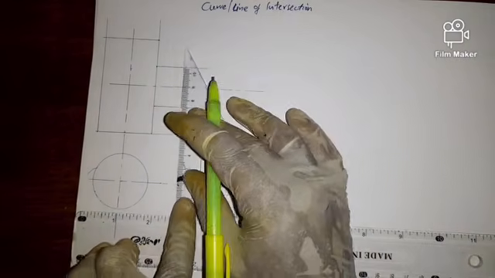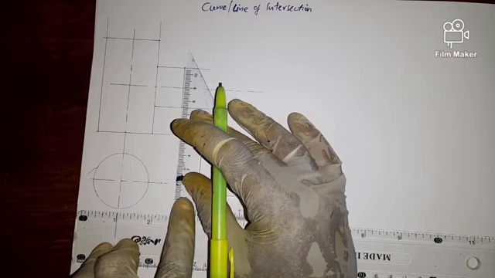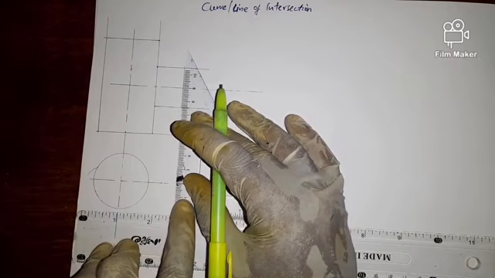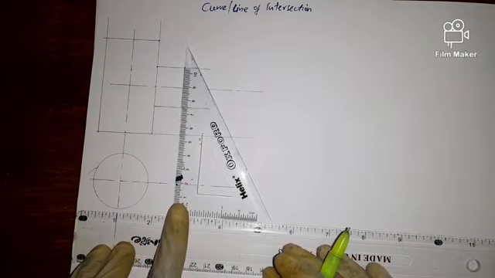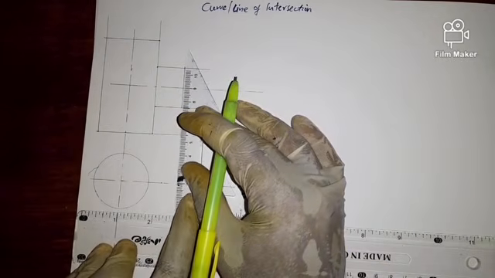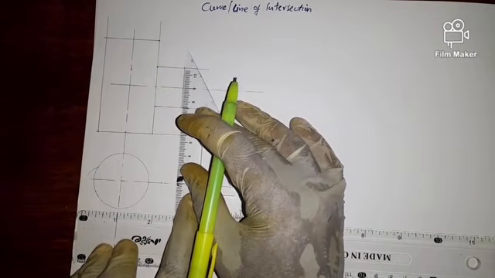So the normal projection vertically down gives us the plan. So we're going to project this.